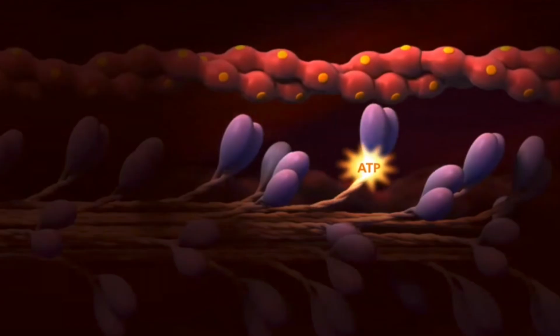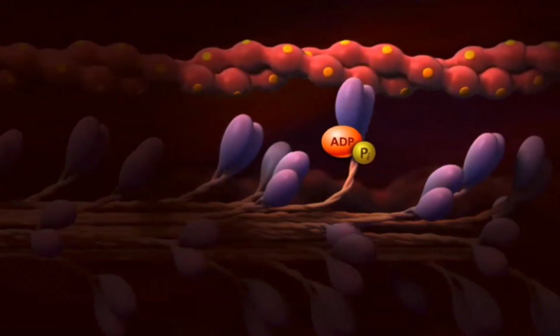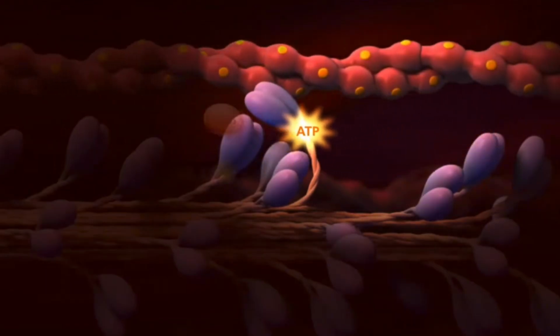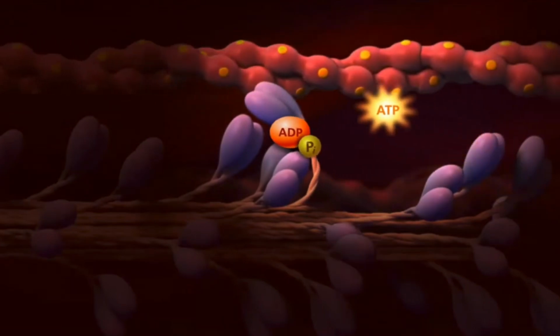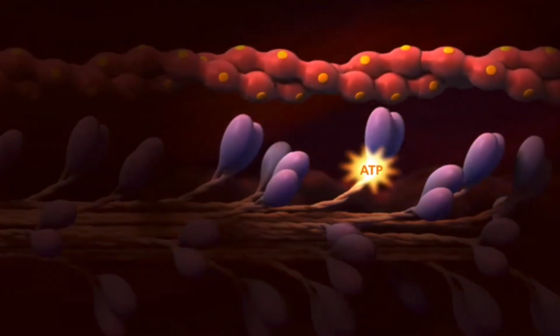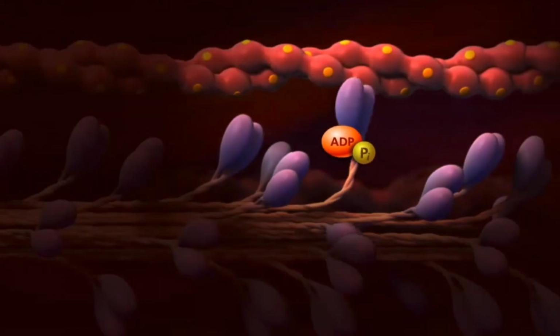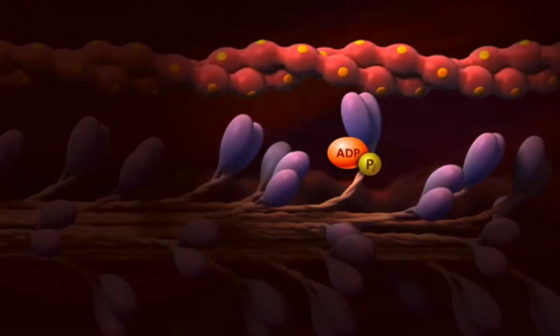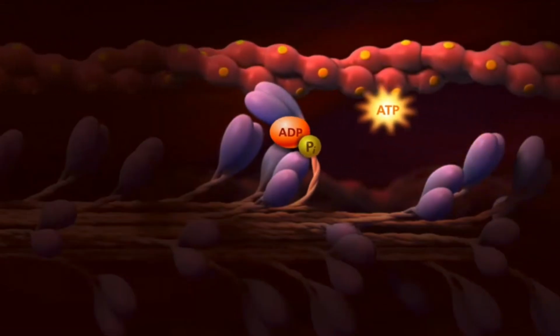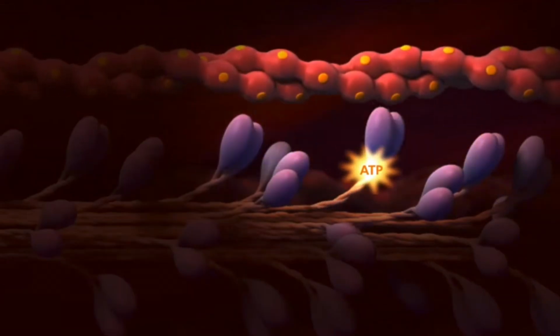ATP is going to attach, the myosin is going to bind, it's going to let go, it's going to cock back, it's going to move the actin. Throughout this whole time, ATP is going to be attaching to the myosin. It's going to be going through hydrolysis, which is going to create energy by separating those phosphate bonds, and then it's going to detach in order to have the myosin move back and forth in order to move the actin.